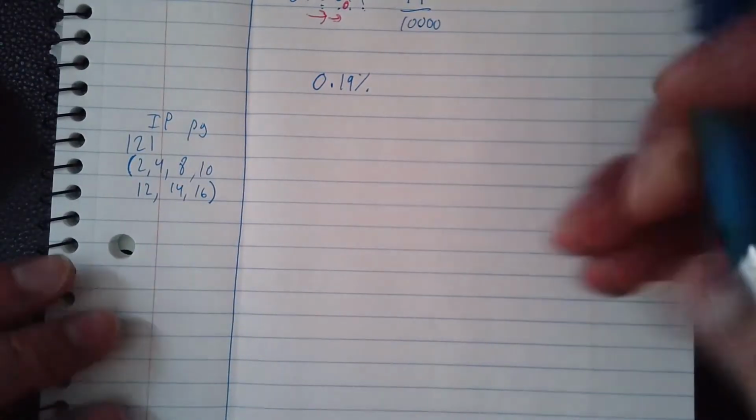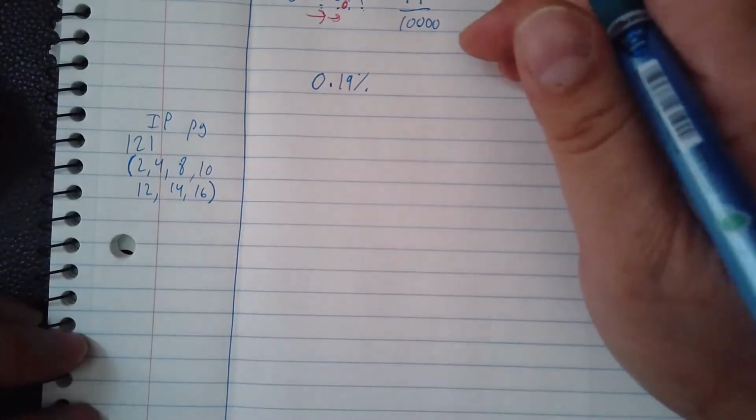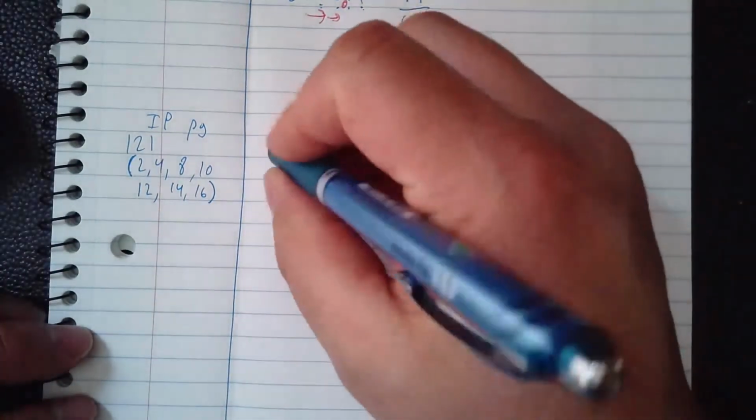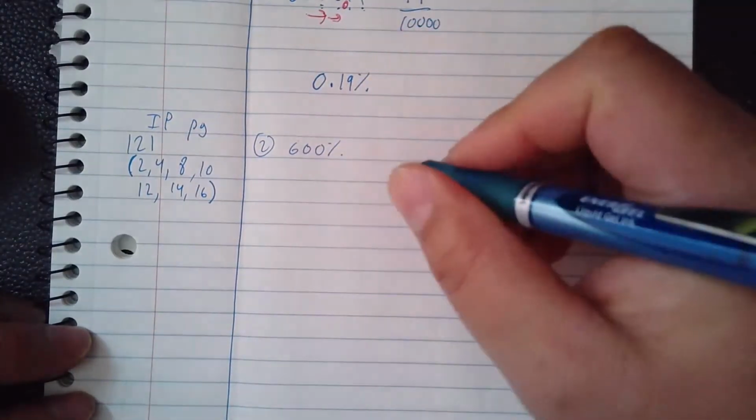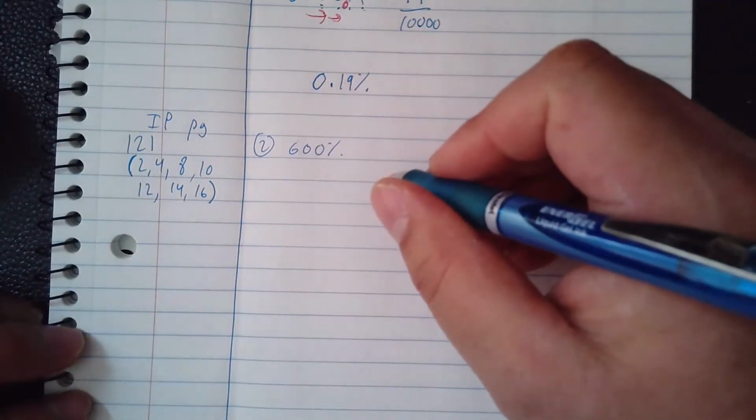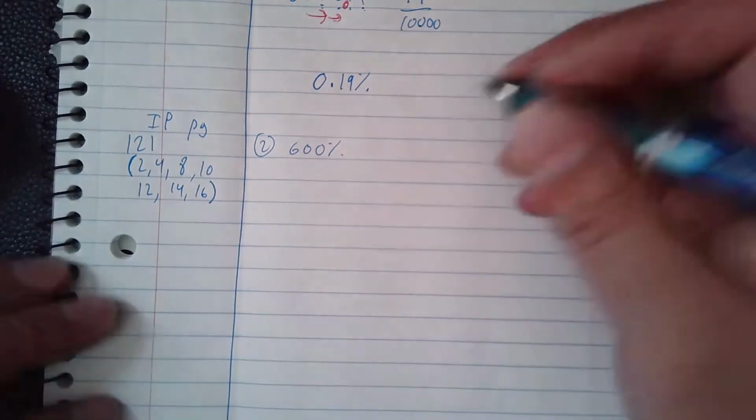Okay guys, here are the notes for the independent practice, how to solve the problems. Okay, starting with number 2, we have 600%. The goal here is to change it to a decimal and a fraction. It could be a mixed number as well.